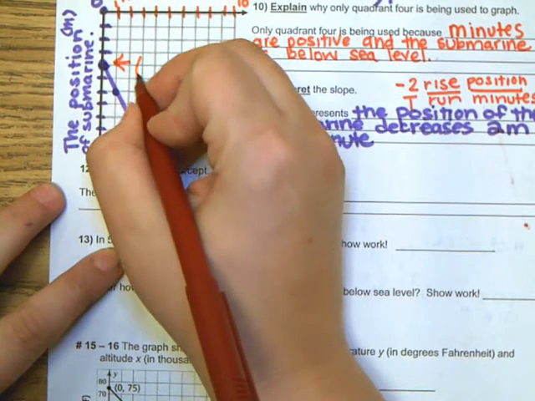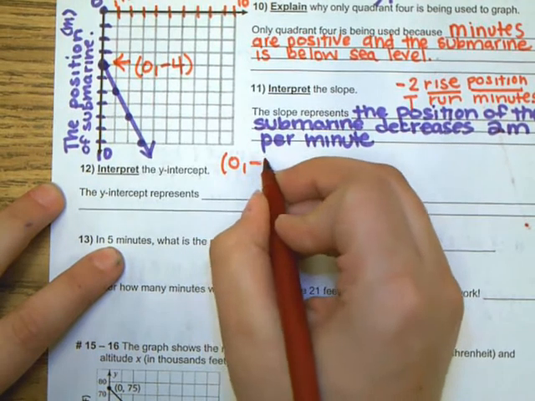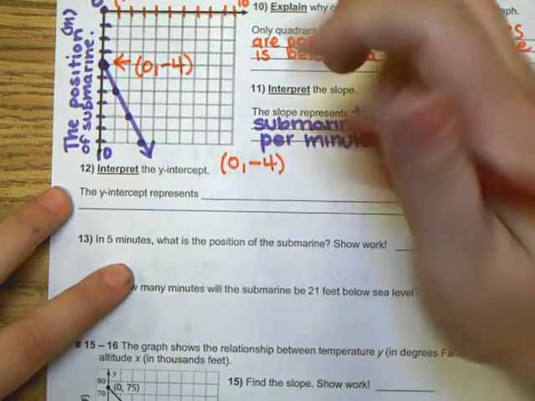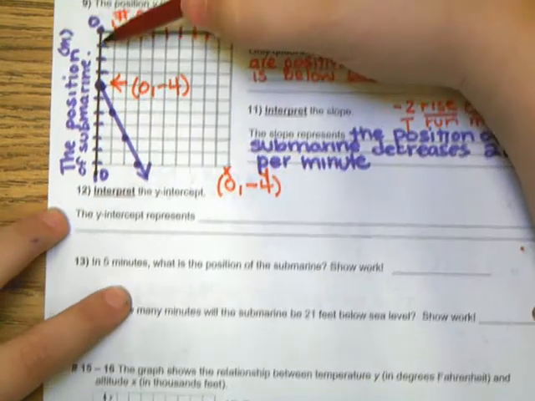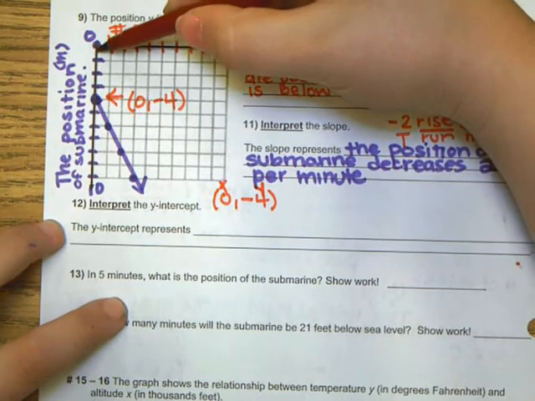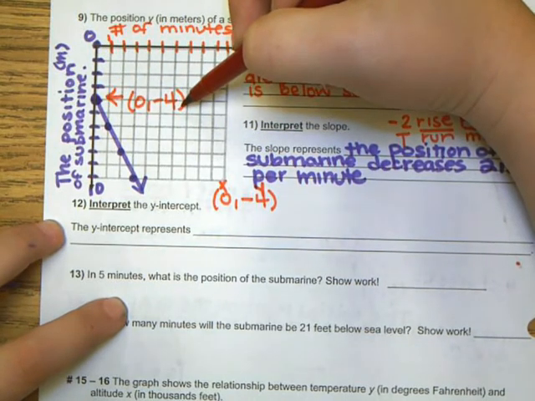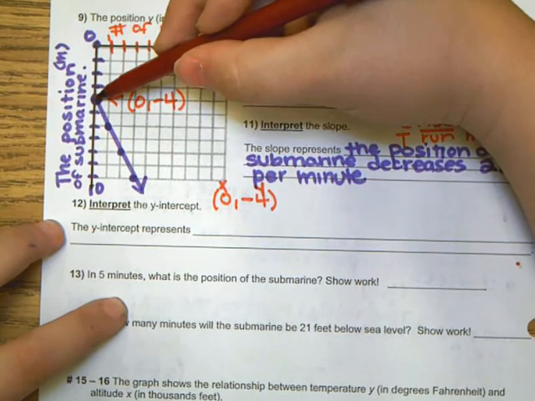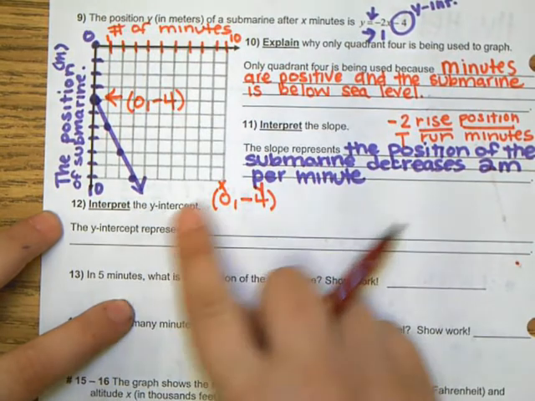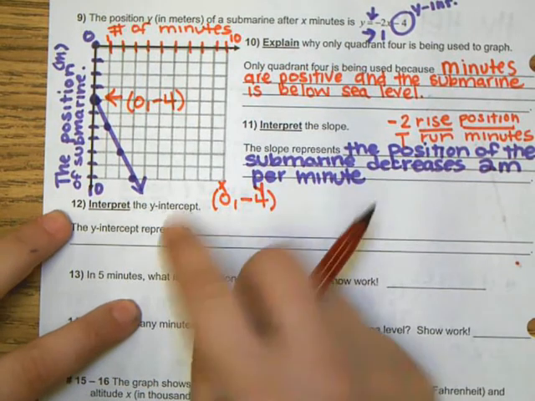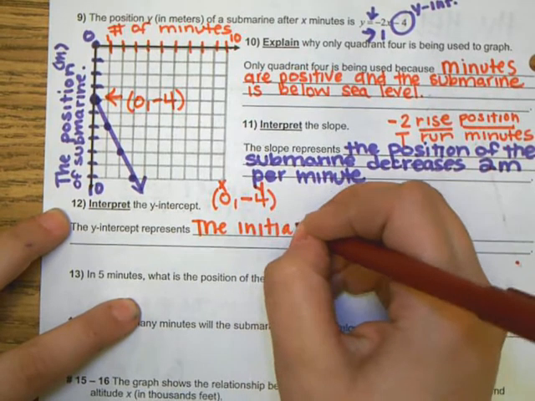Okay, then we're asked to interpret the y-intercept. So the y-intercept is where the graph crosses the y-axis, so right here. It crosses at 0, -4. So I need to explain what 0, -4 represents. So this is x and this is y. So when x is 0, so when the number of minutes is 0, the submarine is at -4 meters. So it's 4 meters below the sea level.